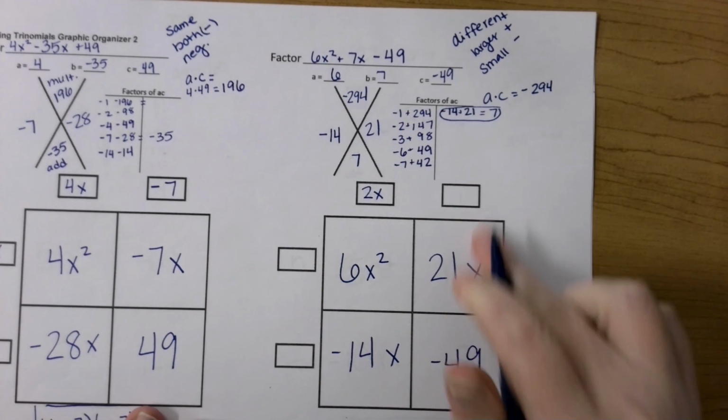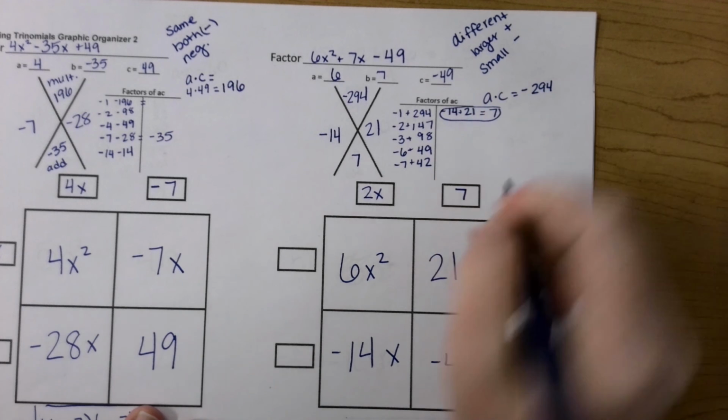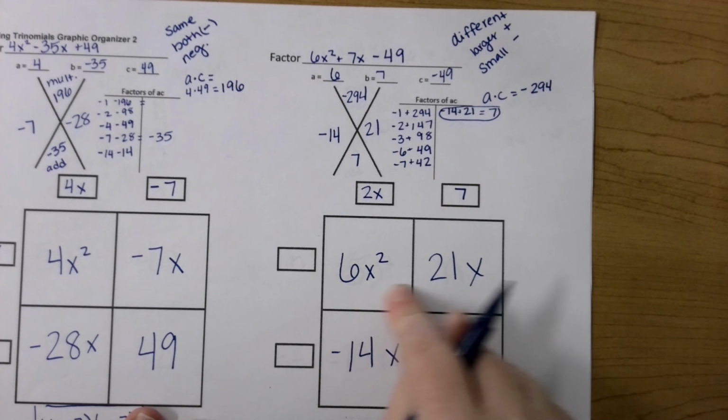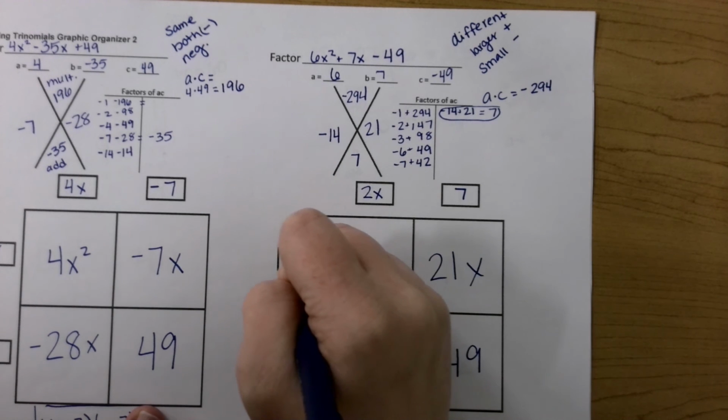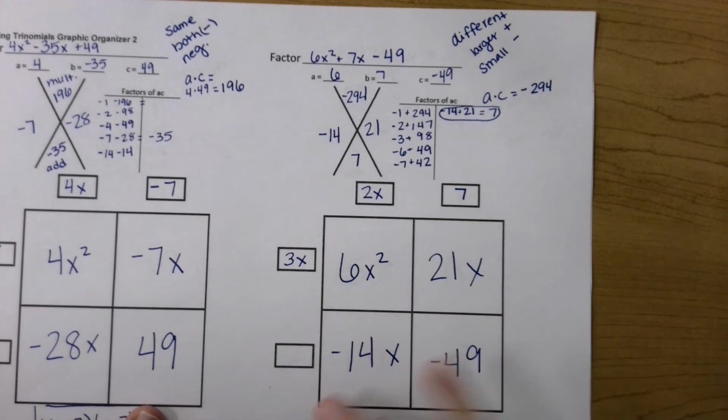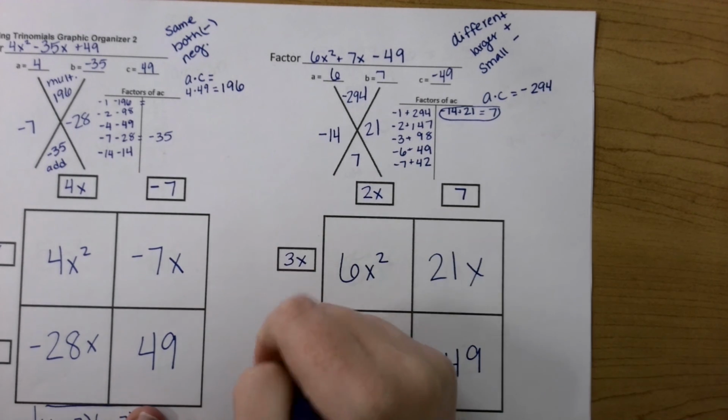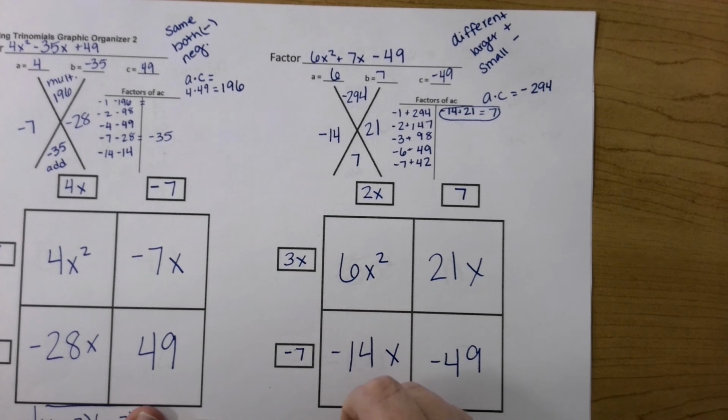I can divide both of these by 7. I can divide both of those by 3 and an x. I can divide both of these by negative 7. So my factored form should be 3x minus 7 times 2x, or no, 2x plus 7.